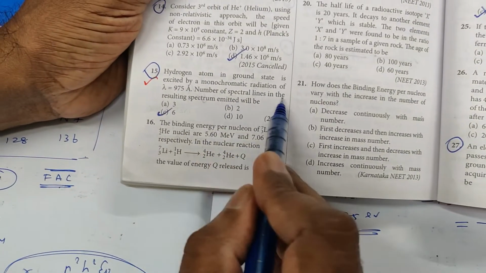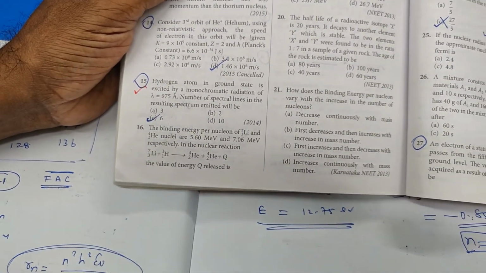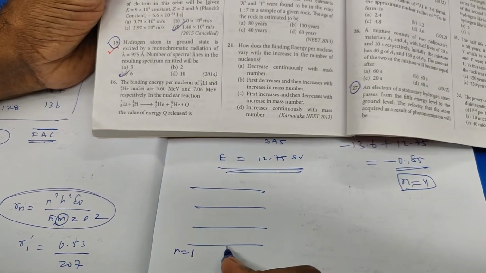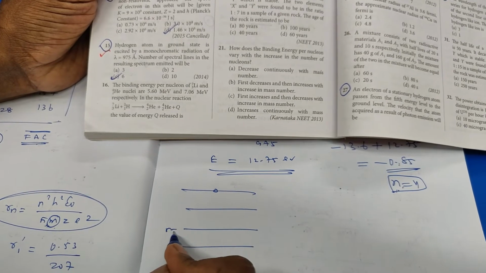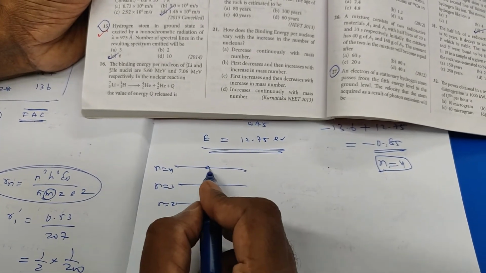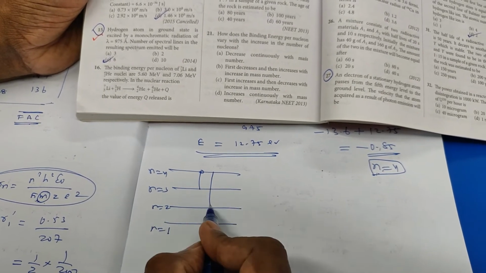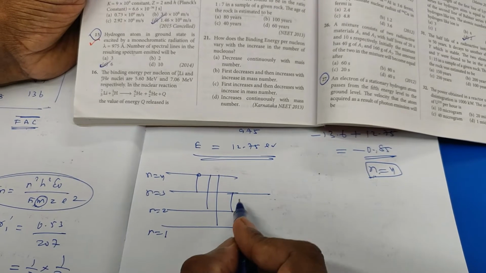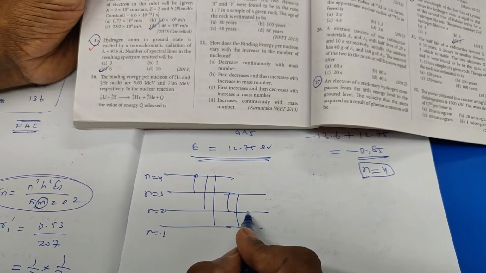So come to this question. How many spectral lines are possible? The electron should be in n is equal to 1, and because of this energy, it has gone to n is equal to 4. This is 2, this is 3, this is 4. How many transitions are possible? It can fall from 4 to 3, 4 to 2, 4 to 1. And also after coming to 3, it can fall to 2, it can fall to 1. After coming to 2, it can fall here.